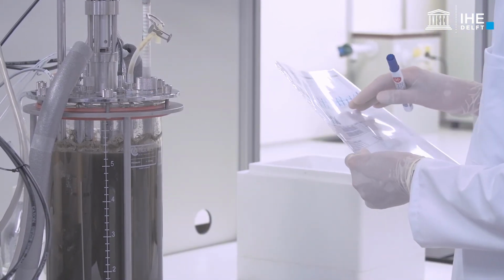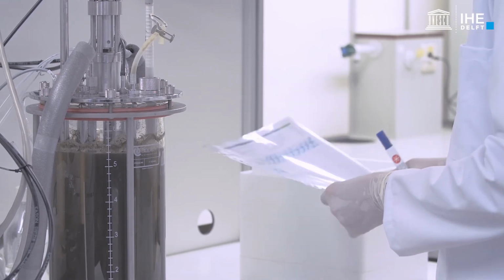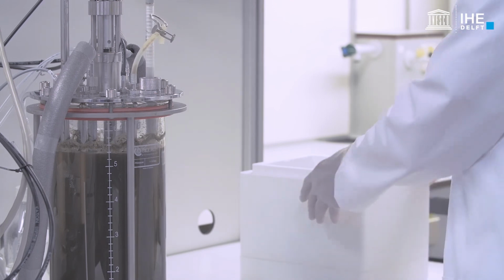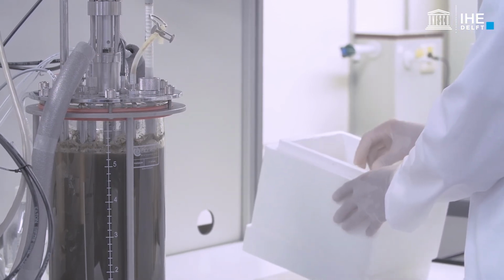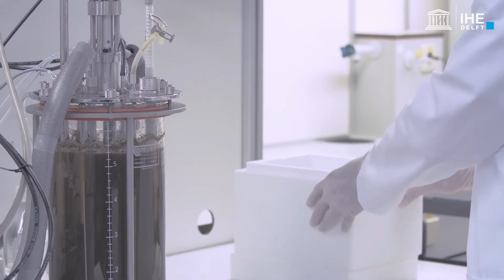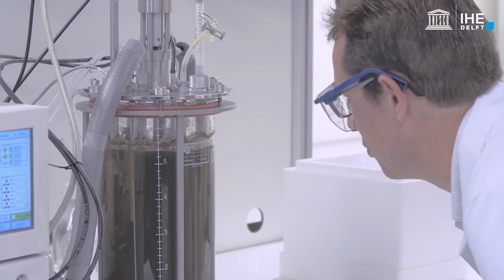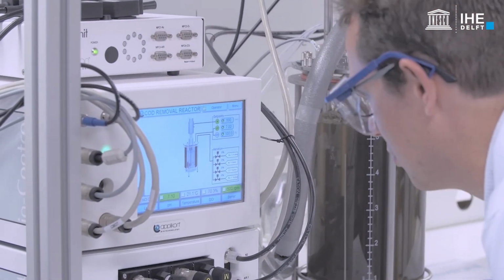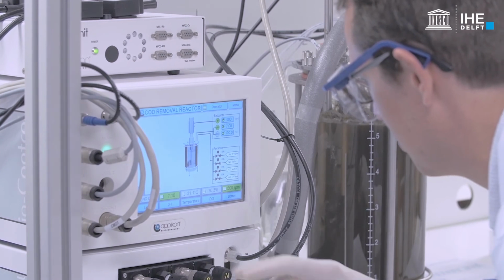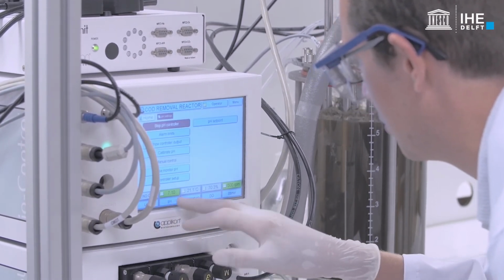At the end of the test, confirm that all the required samples have been collected. Verify the stability of the parameters of interest and stop the operation of the reactor.